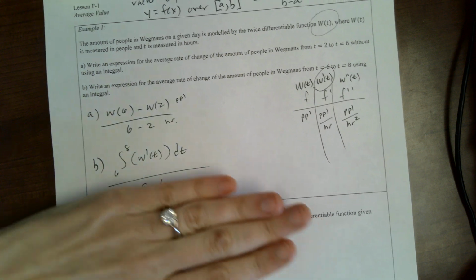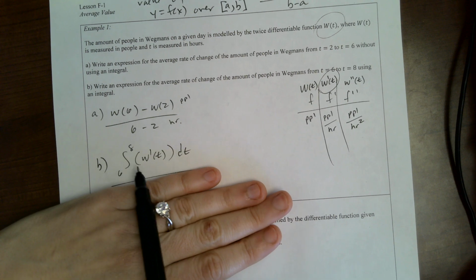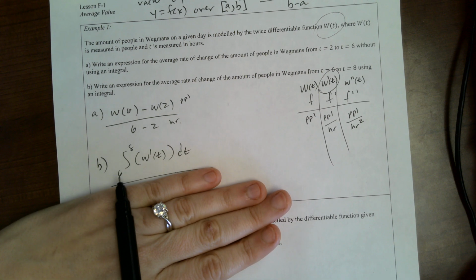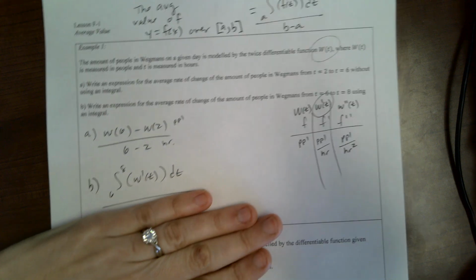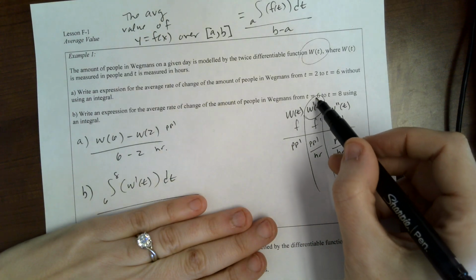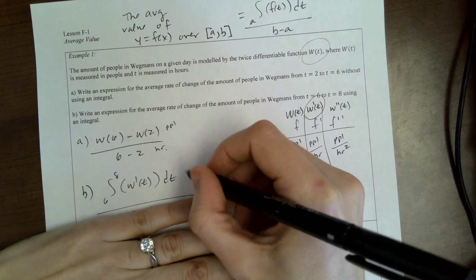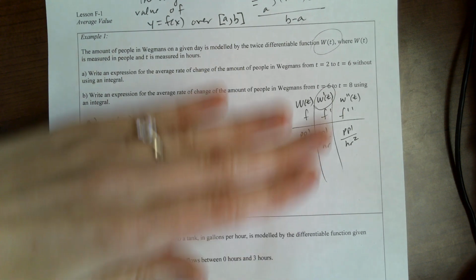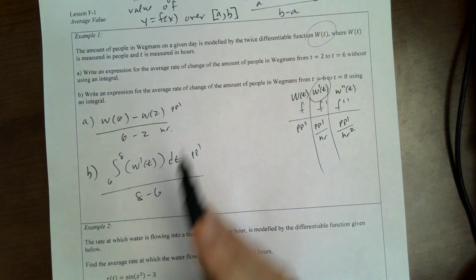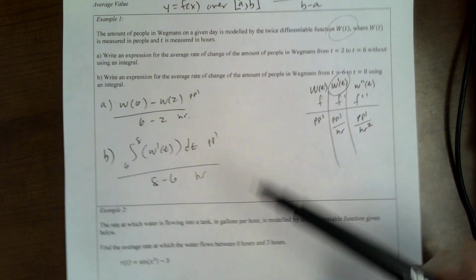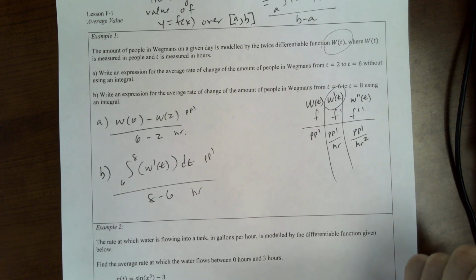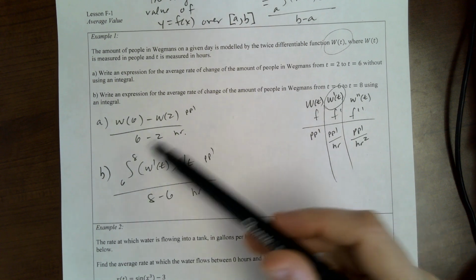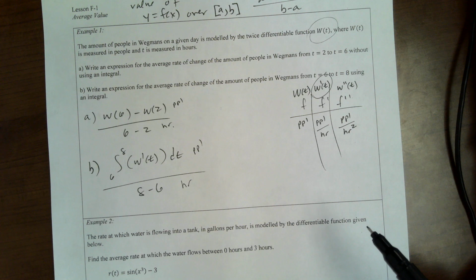And guys, notice the units on this. So just look at the top for a moment. This is net change. We're integrating a rate. So if you integrate a rate, my units are going back 1. So the top here is people. All right. But then since we divide by the time interval, which is in hours, we do end up with people per hour. Okay. So this is an expression for the same thing that we did in part A, but using an integral. All right. We'll practice that more in class.